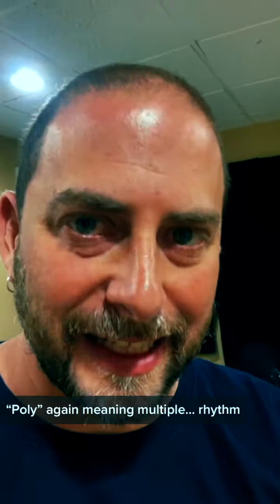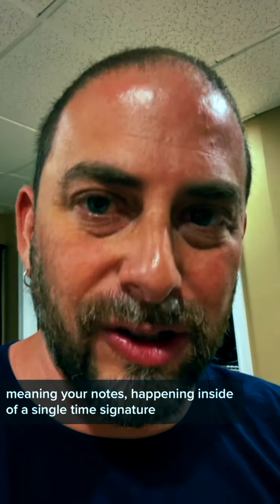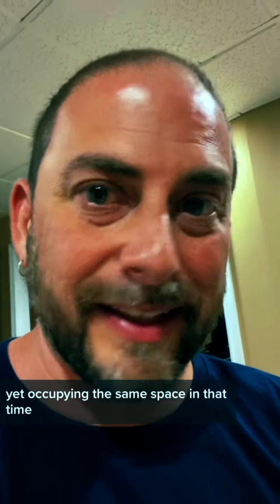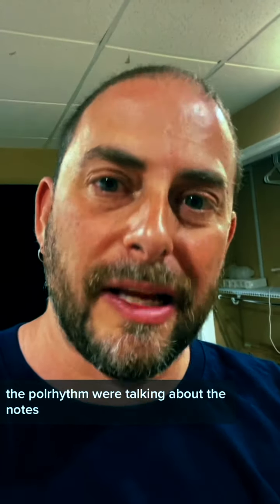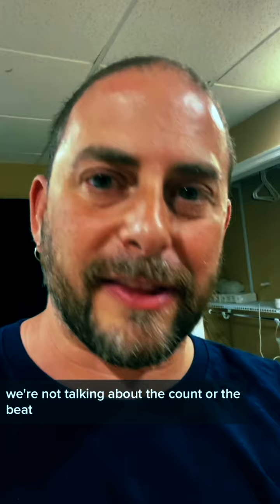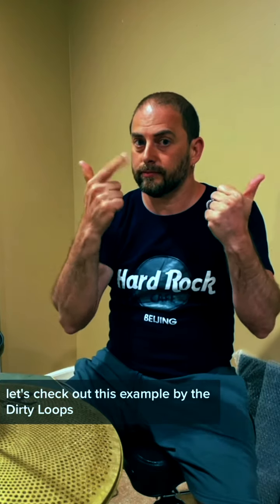Polyrhythm. Poly, again meaning multiple. Rhythm, meaning your notes. Happening inside of a single time signature, yet occupying the same space in that time. So that's the biggest distinction. With polyrhythm, we're talking about the notes. We're not talking about the count or the beat. Let's check out this example by the Dirty Loops.